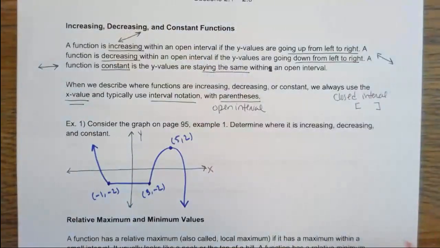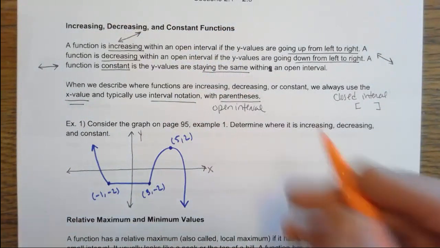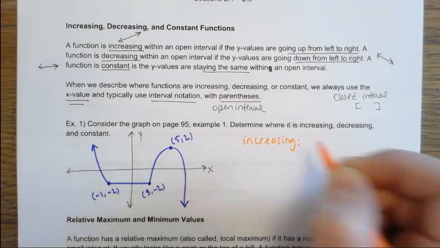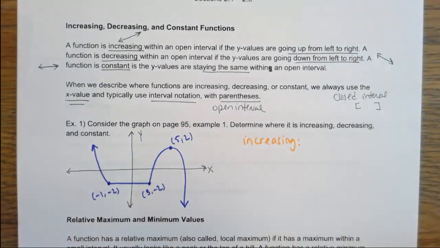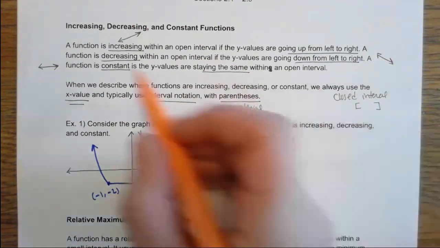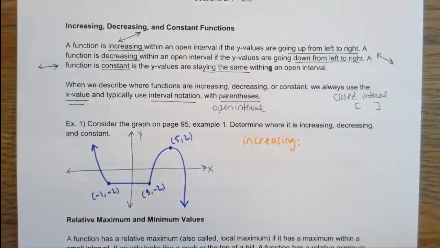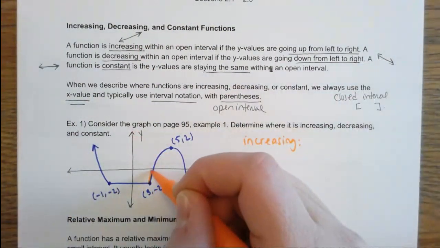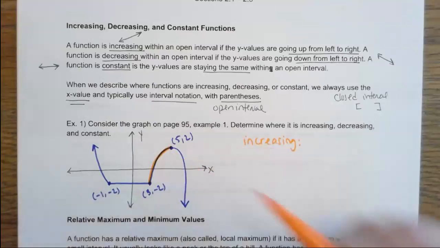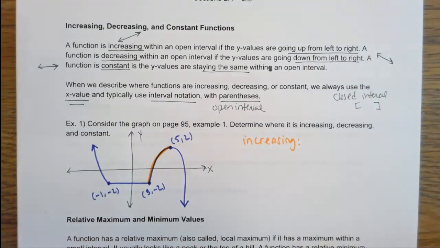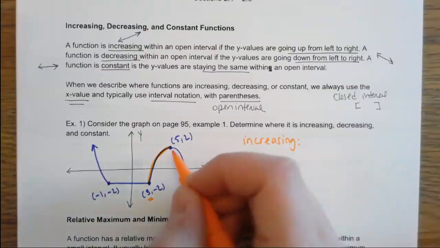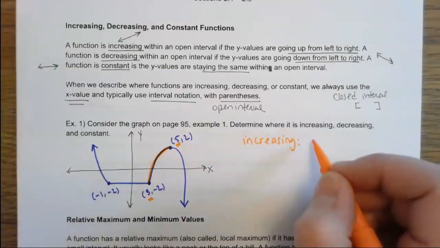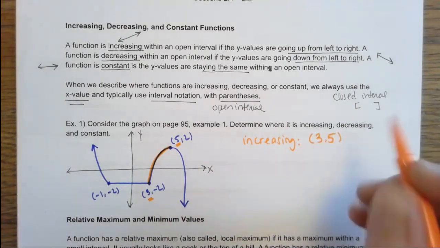All right, so we're going to look at where this graph is increasing, decreasing, and constant. So let's start with increasing. And remember, we think about this in a left to right direction, right? So increasing means the graph is going upward as we look from left to right. And as I go from left to right, there's actually only one part of the graph where that occurs, and that's from here to here. You have this upward trend in the graph. Now, as we're looking at that, we always refer to the x values. So we're increasing from when x is 3 to x is 5. So we would write (3, 5).